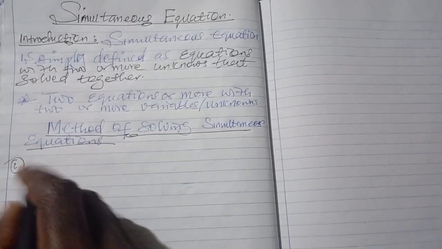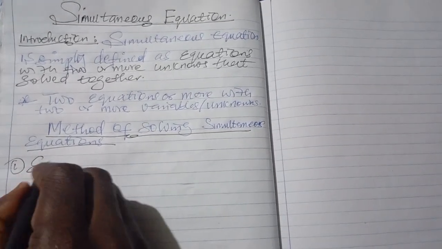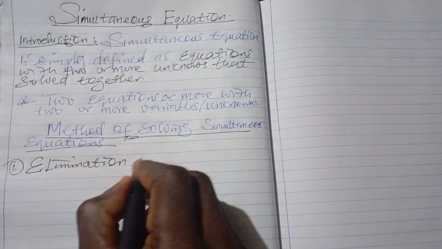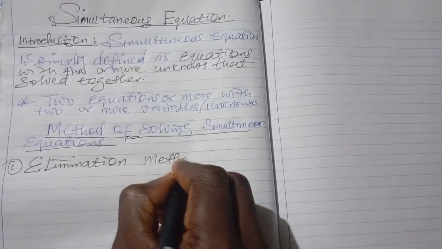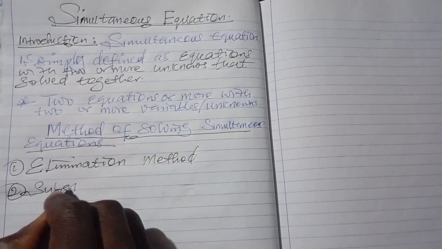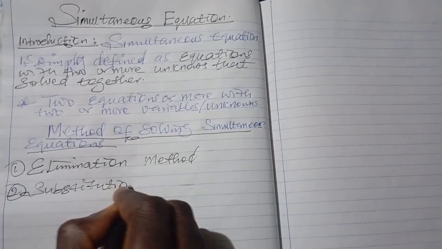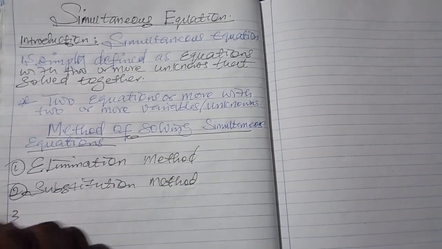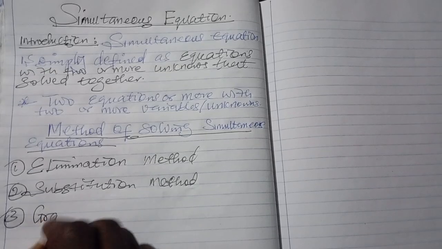We have number one, elimination method. Number two, substitution method. Number three, graphical method.